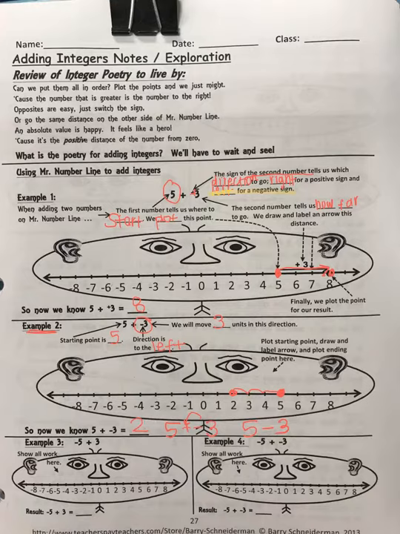All right, what do you guys notice about example 3 that's different from the other ones? Chloe? It starts with a negative. Are my steps still going to be the same? Yes. I'm just going to be plotting at -5 first, and I'm adding 1, 2, 3. So what is my answer for -5 plus 3? -2. Very good.